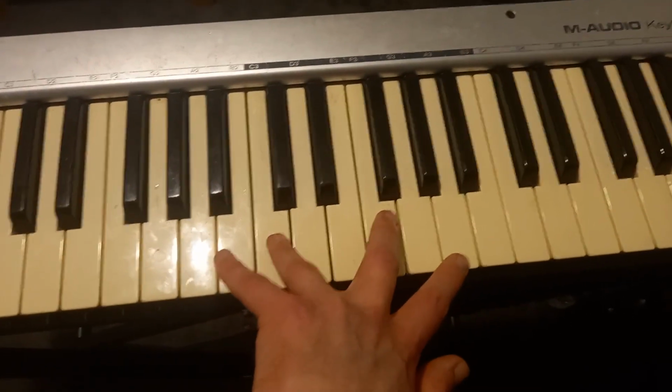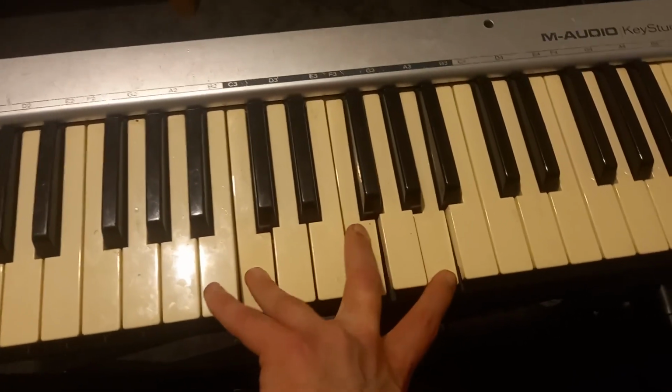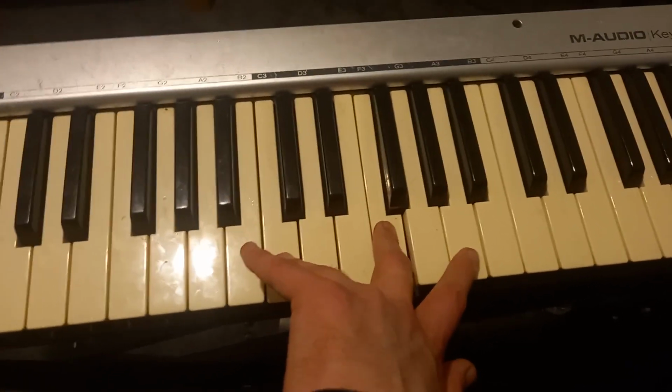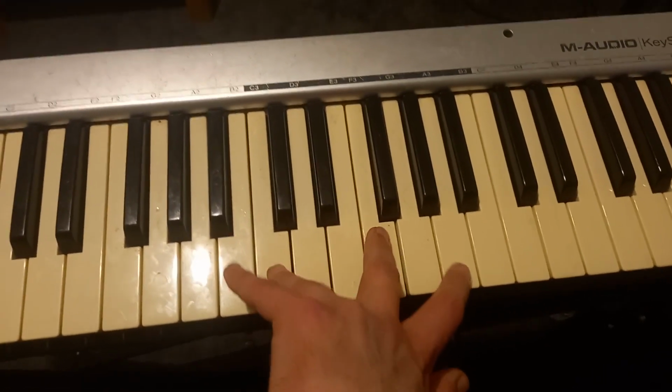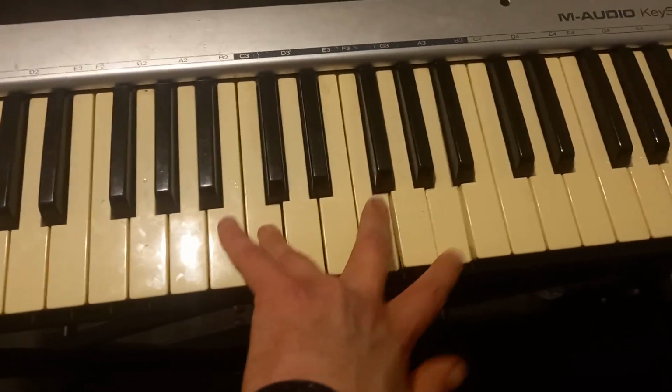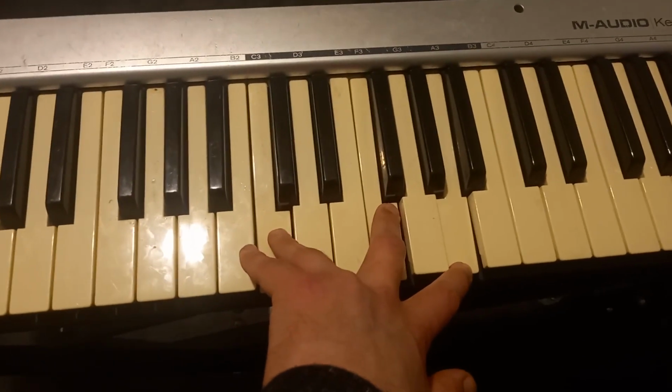But our F major chord sounds like this, because our main note, F, is in the middle, or it can be at the end as well. But the point is, it's not at the start, right? It's not the first note that we play, it's C, the first note that we play.